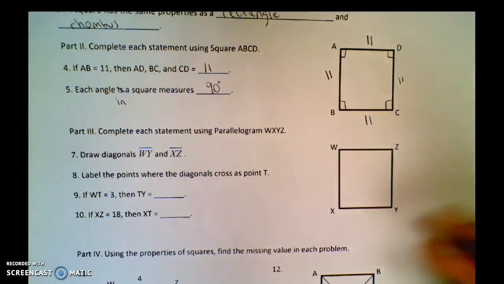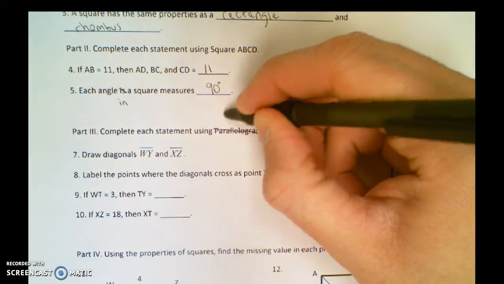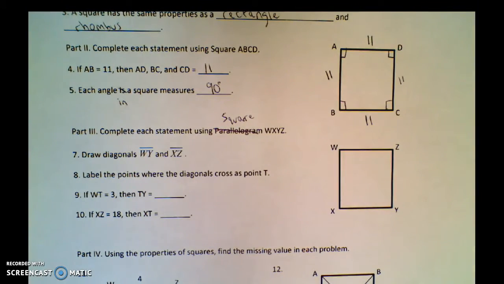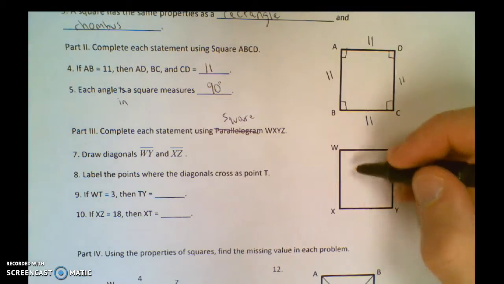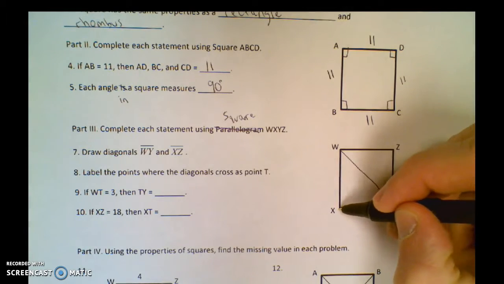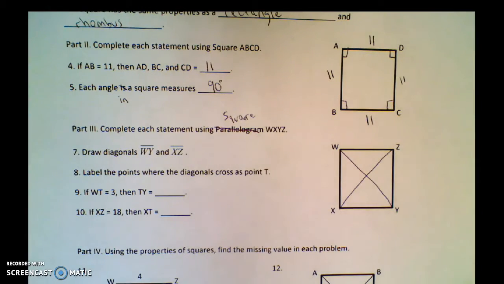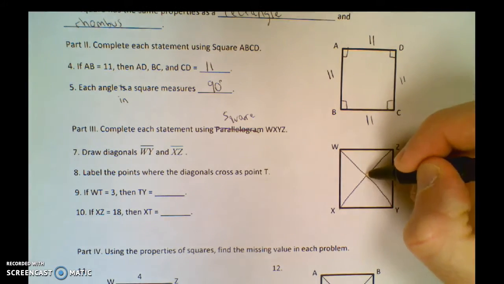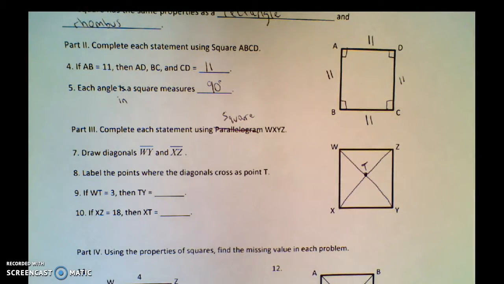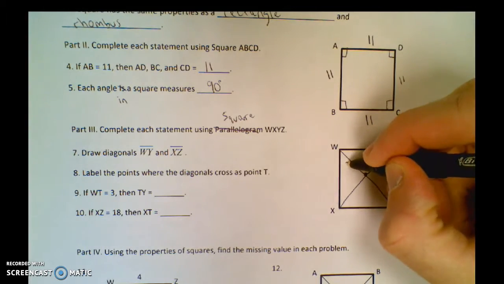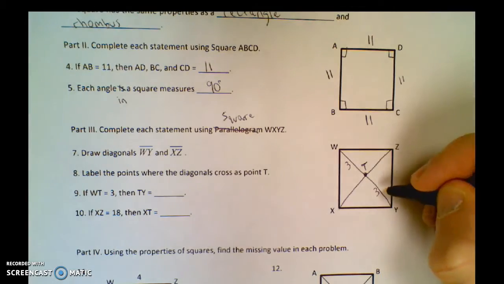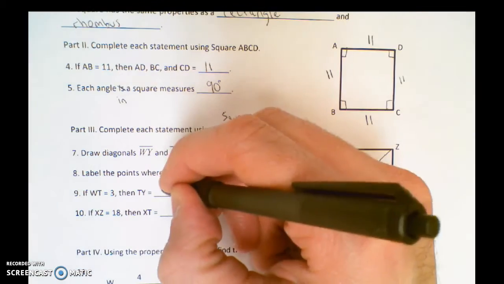Okay, complete each statement using, and this is square WXYZ. So draw diagonals WY, so here's WY, and XZ. Label the point where the diagonal crosses at point T. So if WT is 3, this little piece is 3, how much is TY? Well, TY is actually going to be the same, because remember the diagonals bisect each other in any parallelogram.